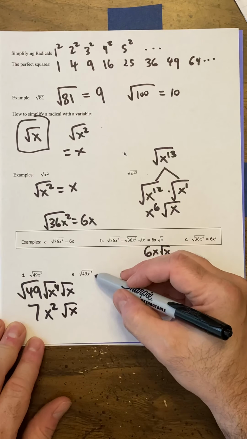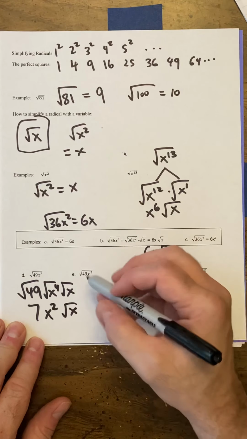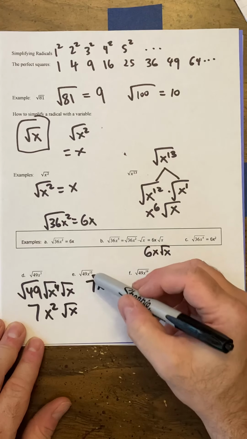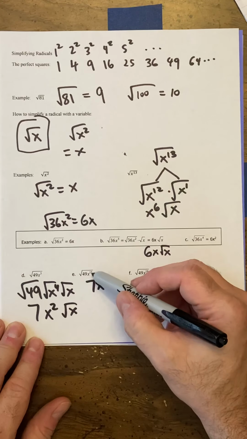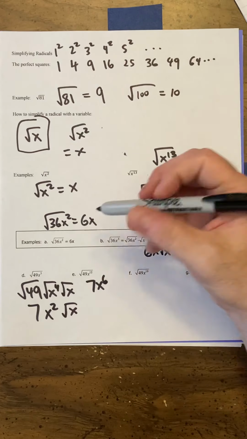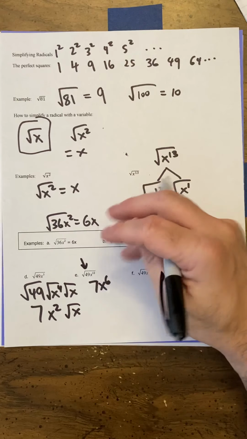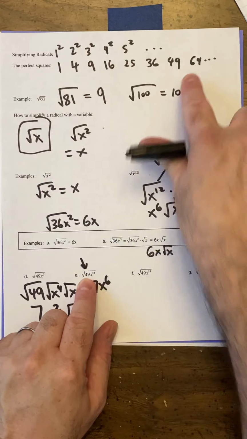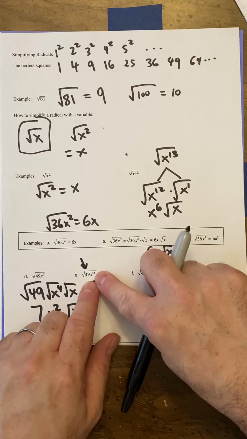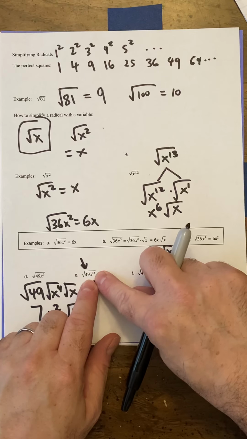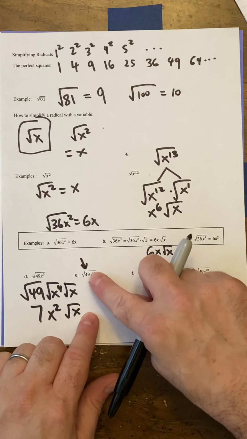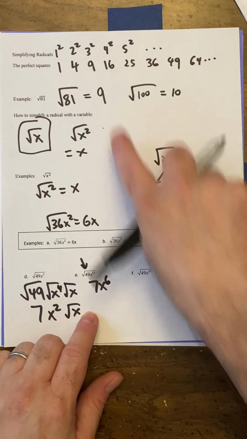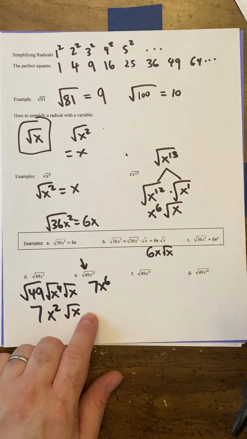Next one is all perfect squares. Square root of 49x to the 12th is going to be 7x to the 6th. Square root of 49 is 7. Square root of x to the 12th, remember, we just do half the exponent. So notice you deal with the numerical coefficient of 49 by using one of the numbers up here. But in terms of the exponent on the variable, if it's an even exponent, in this case 12, you just take half of it. So you're not doing literally one of these numbers. You're just doing half if it's even.